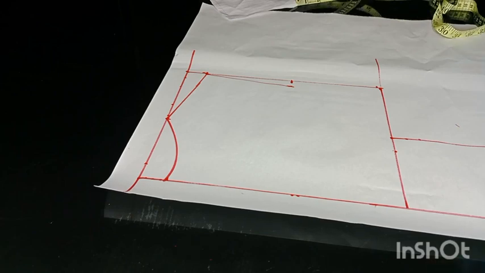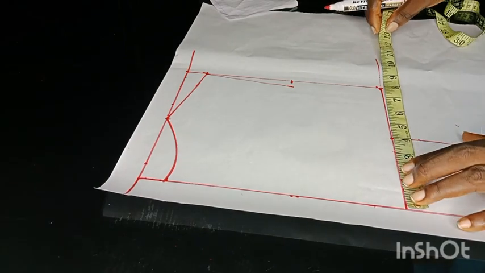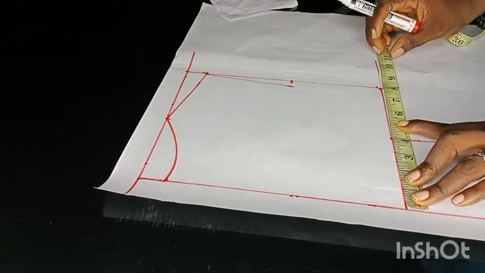To get where your armhole curve will stop, you divide your bust circumference by 4. My bust circumference is 46. 46 divided by 4 will give me 11.5.